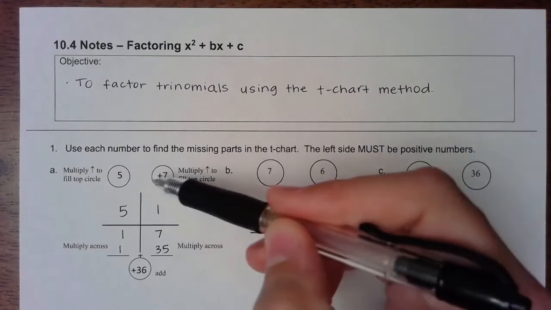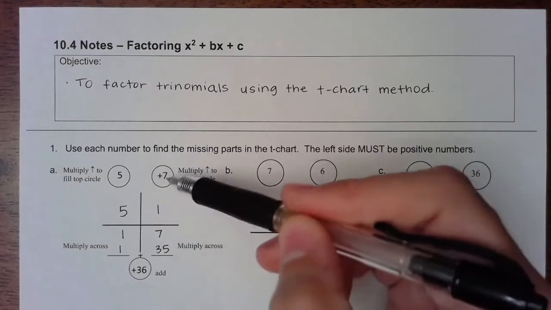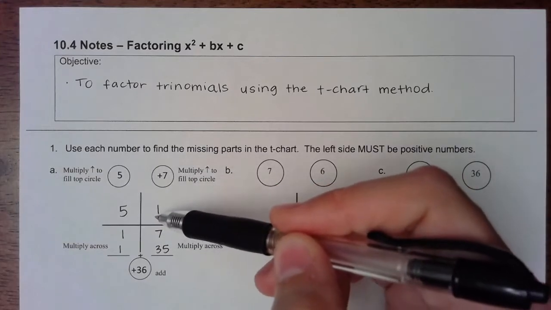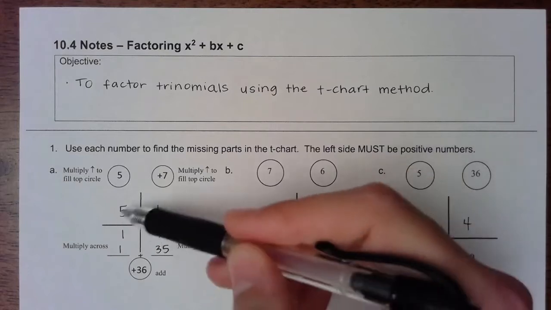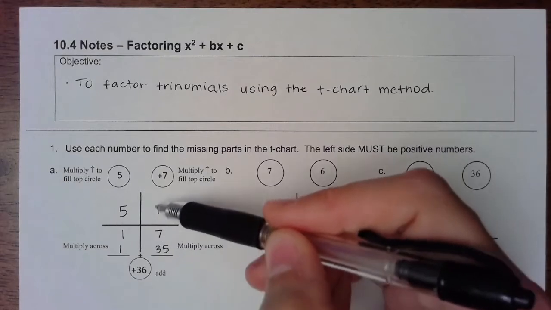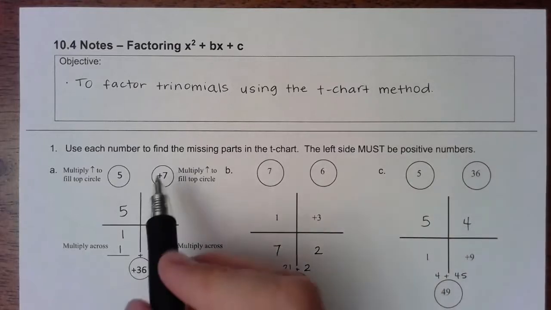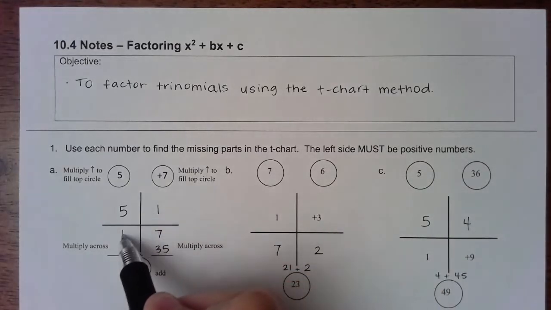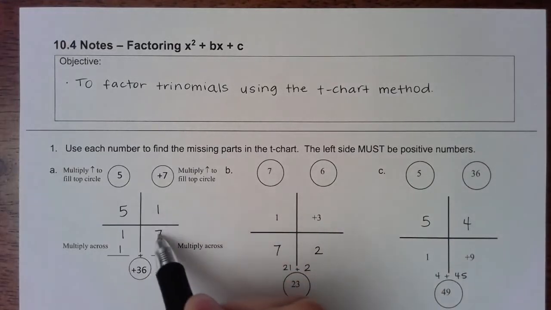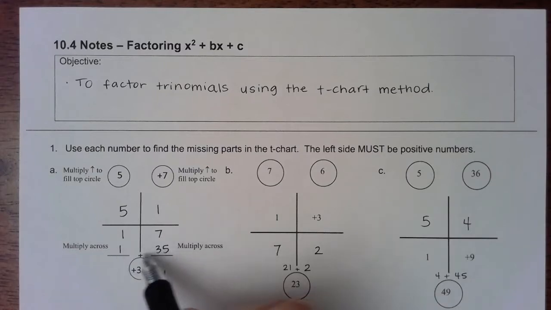With the numbers 5 and 7, there's only one way to get 5 and there's only one way to get 7. Obviously these numbers could go in the other order though, so if the 7 were on the top and the 1 were on the bottom, it would give you a different answer. When you multiply these ones and when you multiply these ones together, they have to add up to give you the number in the bottom. So we introduce it like a game so that you can practice figuring out what the numbers are.